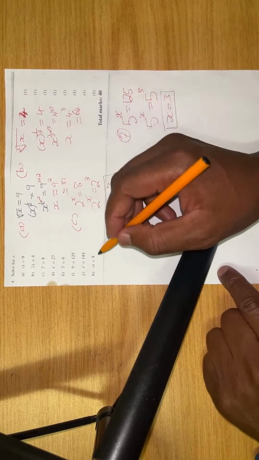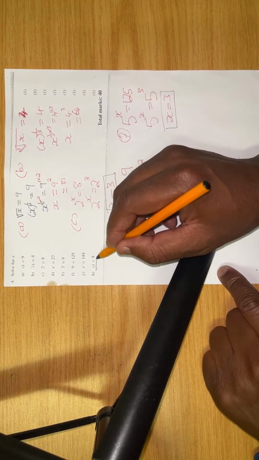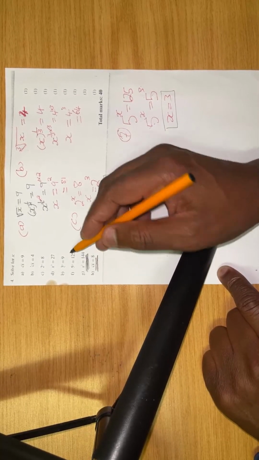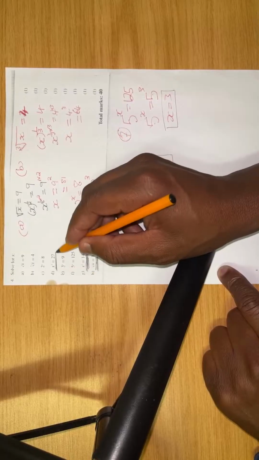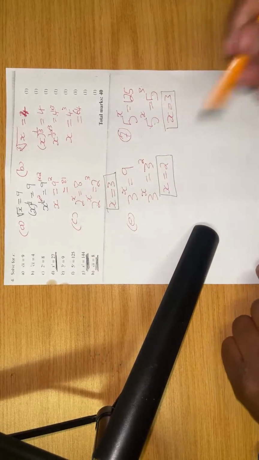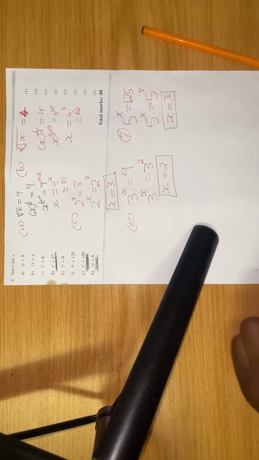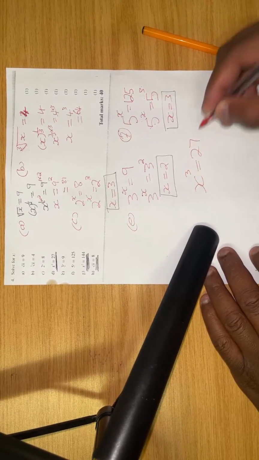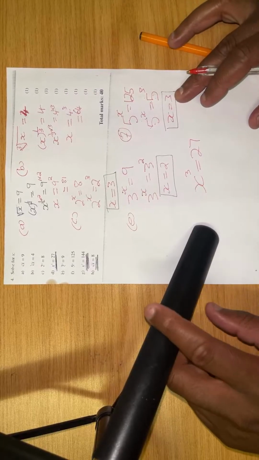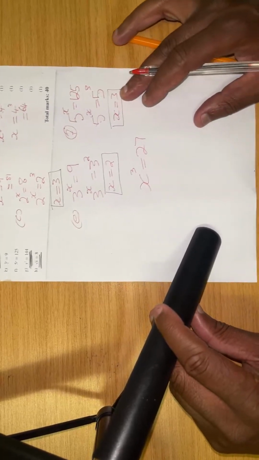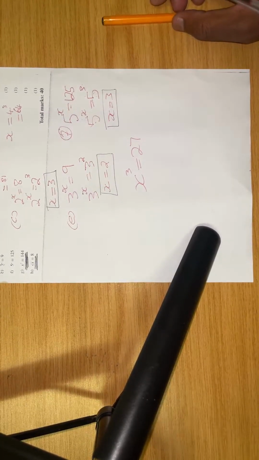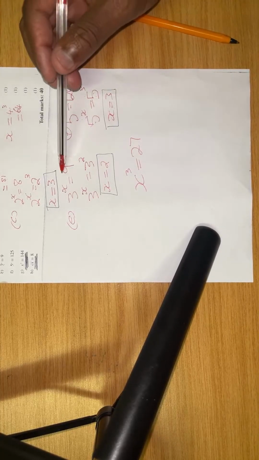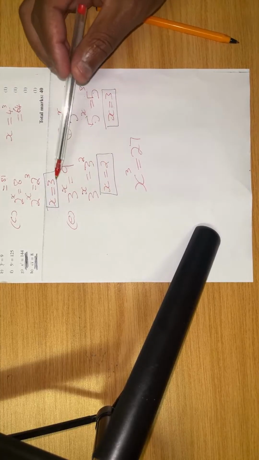And then you are going to do this one. H, G, D. This one here, you are given x cubed equals to 27. If you check here, this is the opposite of what we've been doing.